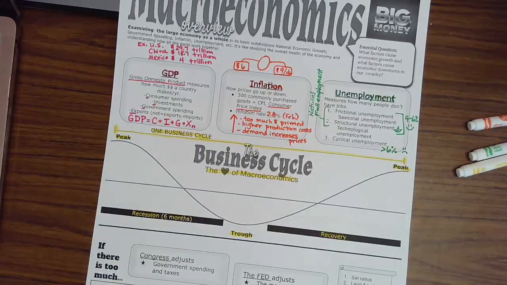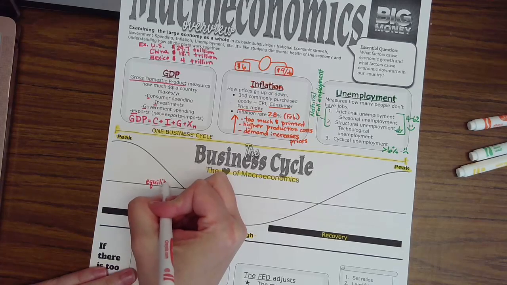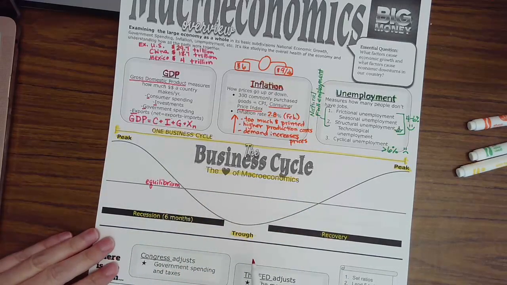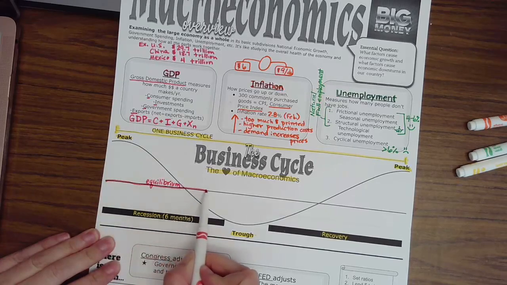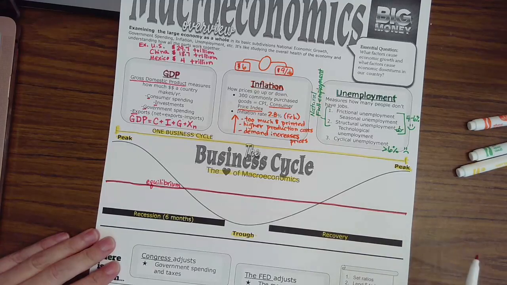What we're really trying to get to is a state of equilibrium. Remember the word, equilibrium. So we're going to add that here. And equilibrium is represented on this with this kind of average line of the ups and downs. So please color that with red also.